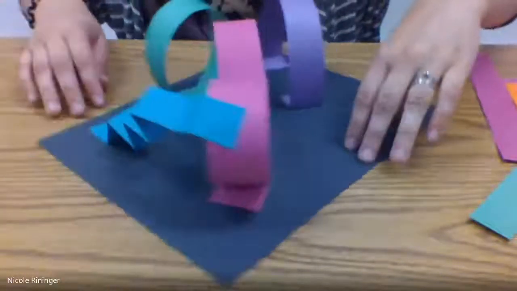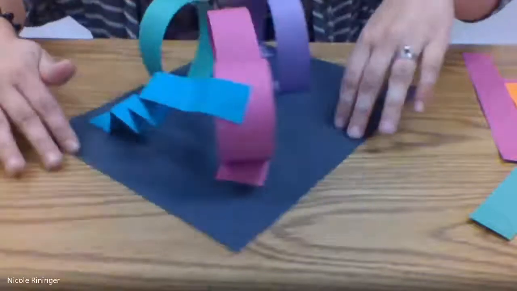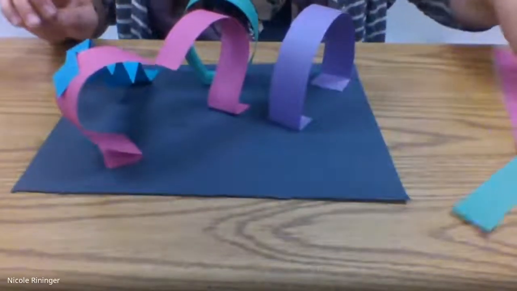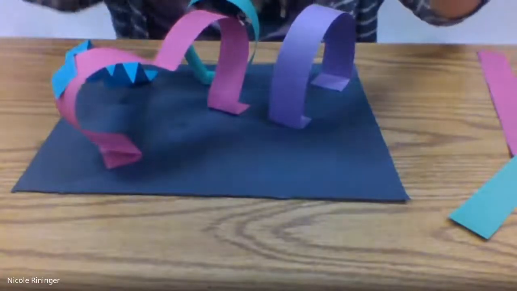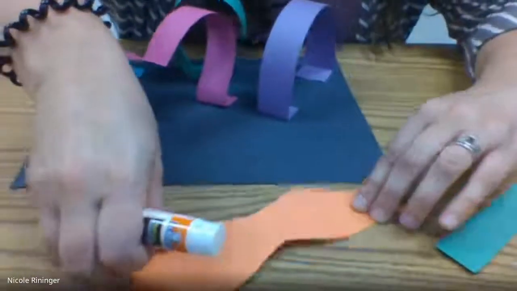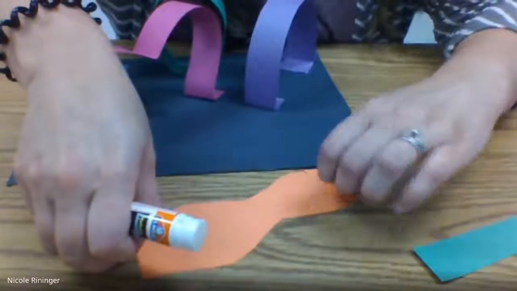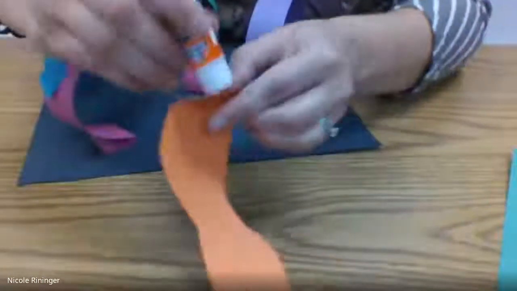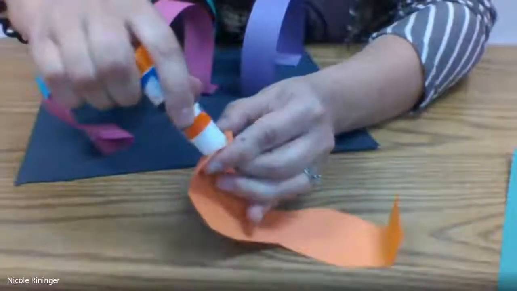Okay, so you can see I kind of have the stairs right there. This almost looks like a heart, like the top of a heart. Now I think I would like to do some orange. Ooh, I've got some wavy paper here, and I better give it some feet. So I'm going to fold it back, fold it back. Then I'm going to put some glue to stick the feet to the ground.